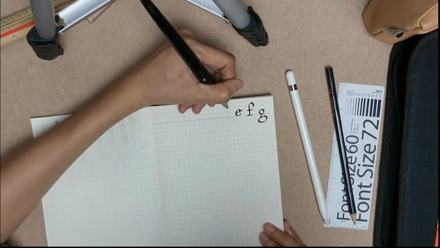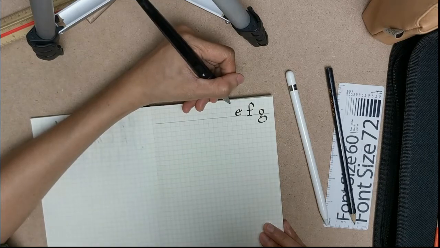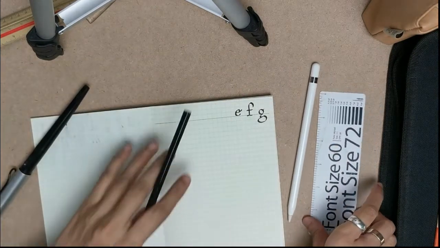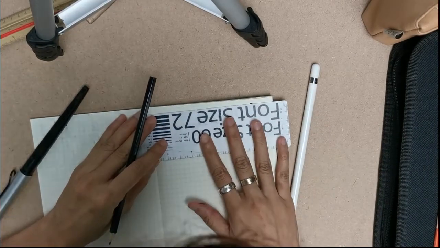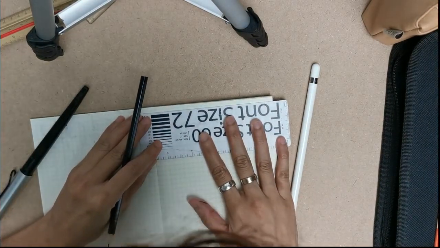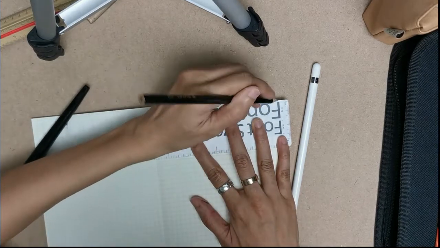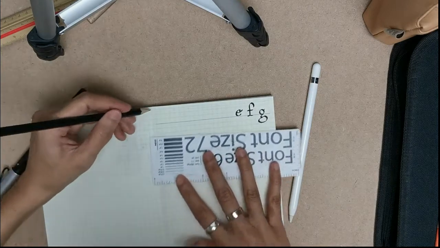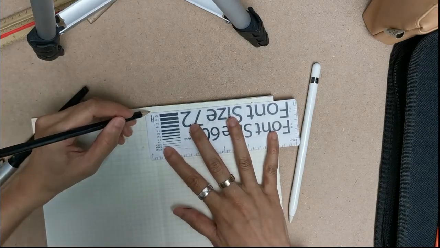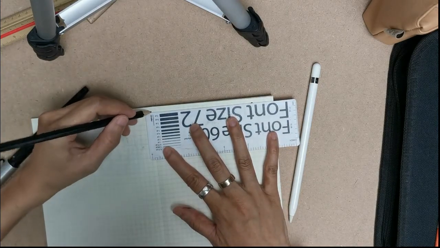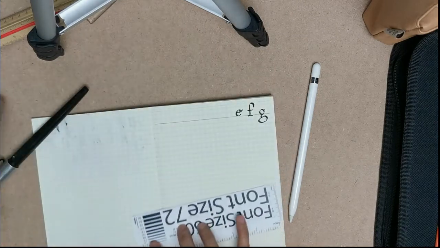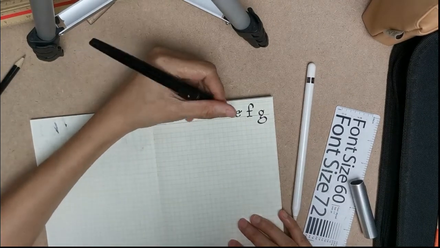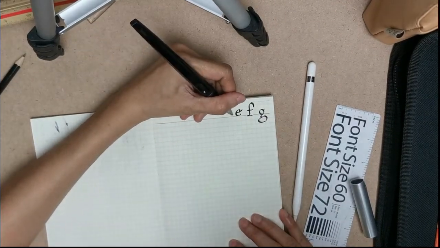Next, I'm going to draw the D. So typically, the ascender will be pretty much the same. And as you can see, I already drew the F right here. So the ascender of the D and the F should be quite similar. So I'm going to draw a very light stroke here, a straight line, just to determine the ascender. Next, the D.